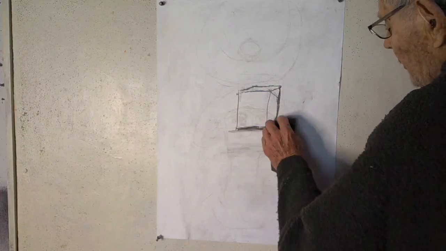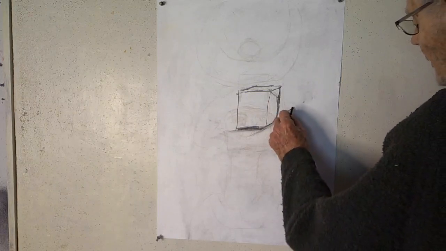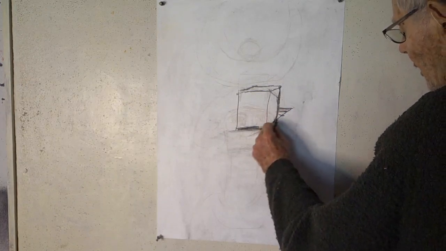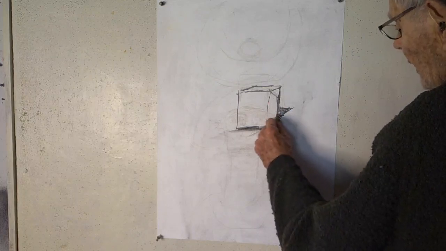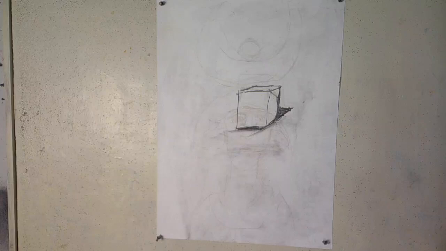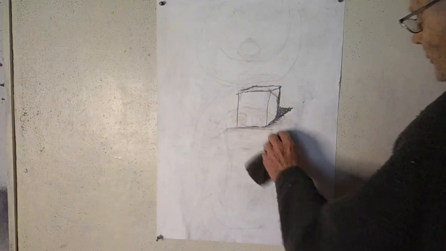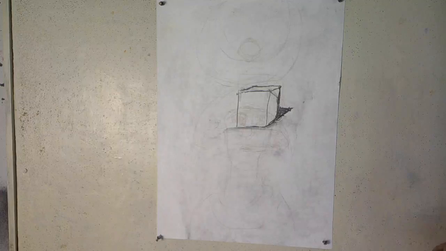If the light is coming from the front, then the cast shadow would be in back. And if it was directly in front, of course, you wouldn't see the shadow. So the shadow has to be coming from one side or another in order to be seen. So that's cast shadows.